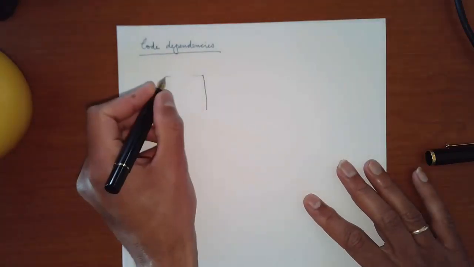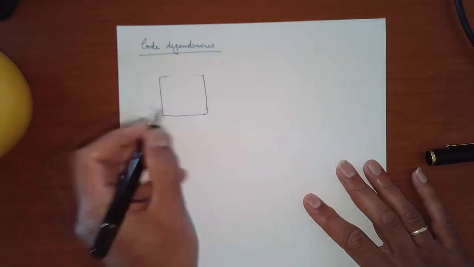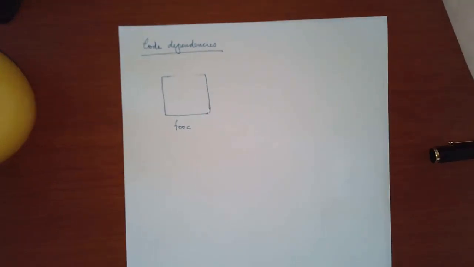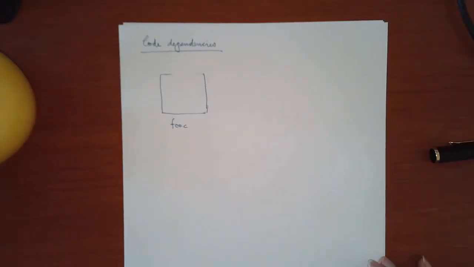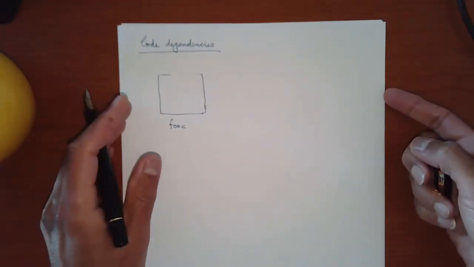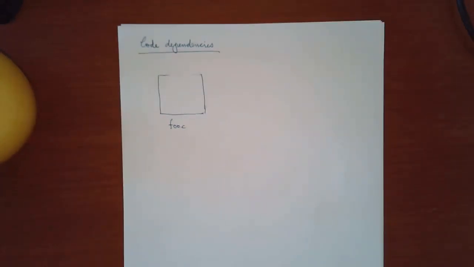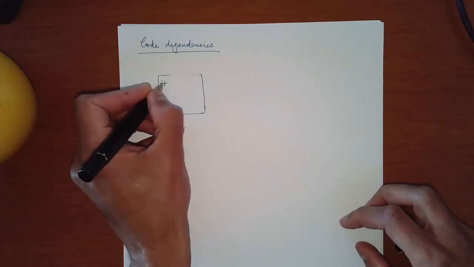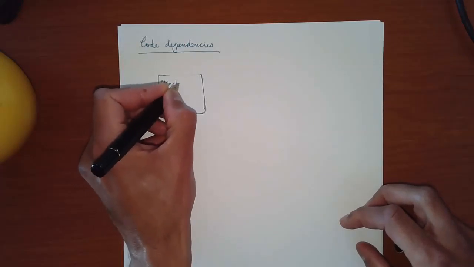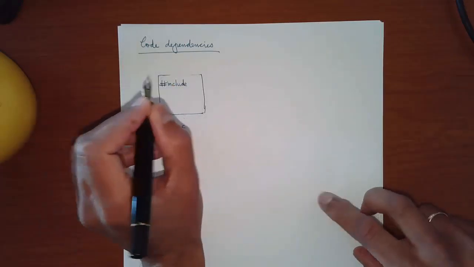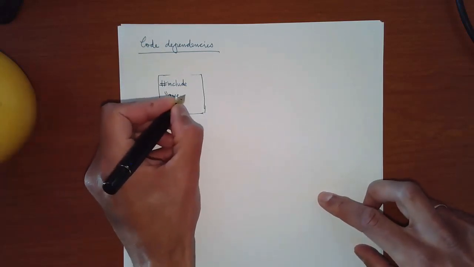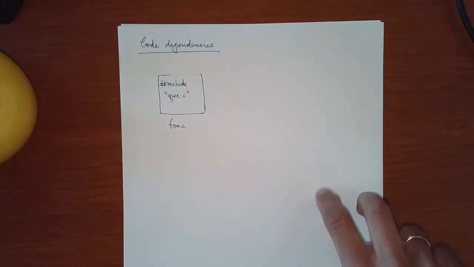Let's say you have a file, some file foo.c or foo.cpp or whatever have you. Now what you might do is a #include, and you decide to include a file qwe.c.